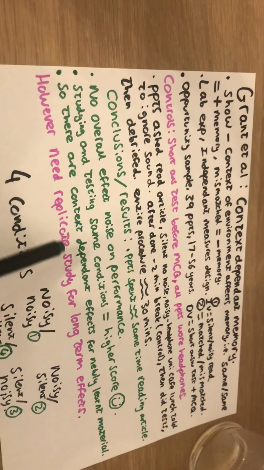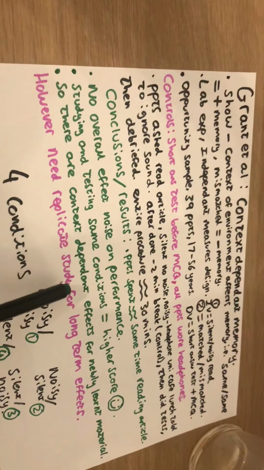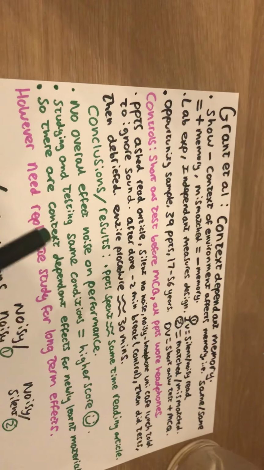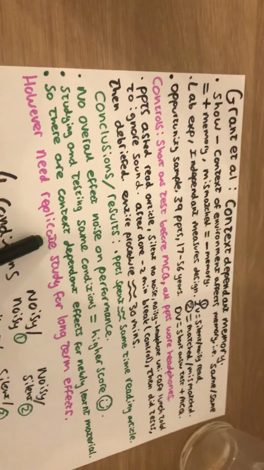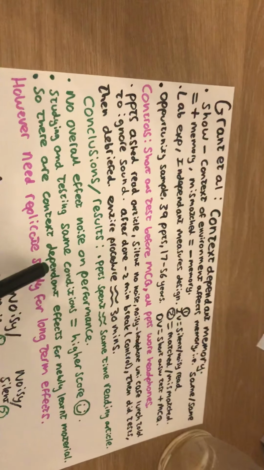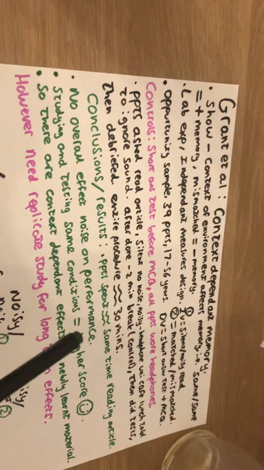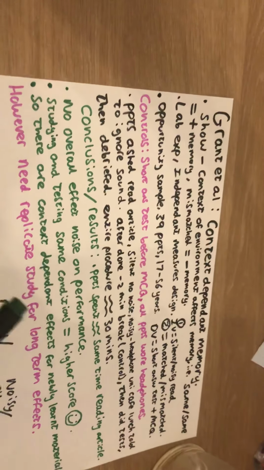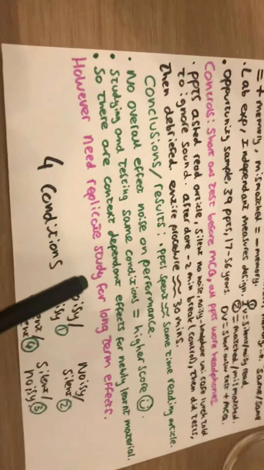However, this study needs to be replicated for long-term effects. As you know, this is for newly learnt material, as they read an article and did a test literally 2 minutes after. They need to do another study, they need to replicate the study for maybe, 2 days after reading an article. What are the effects on memory then? Are they different? Are they the same? We will not know until a study's done.